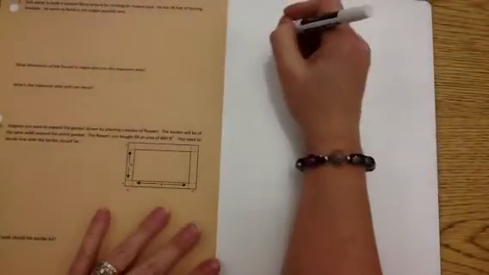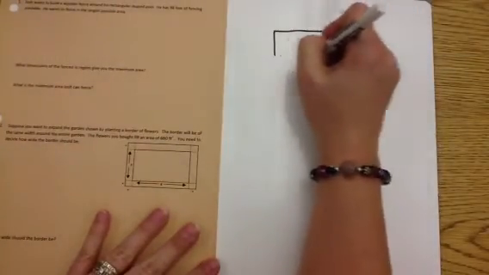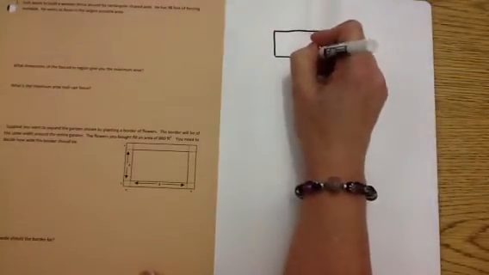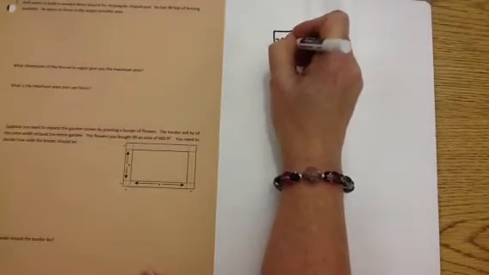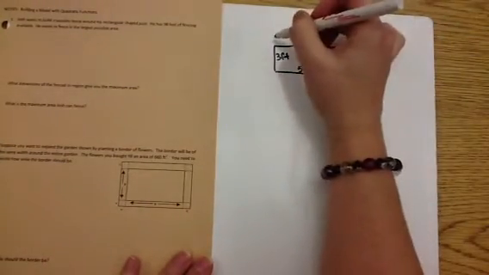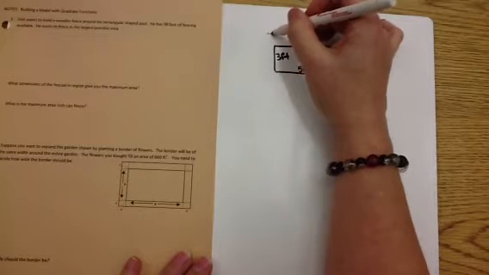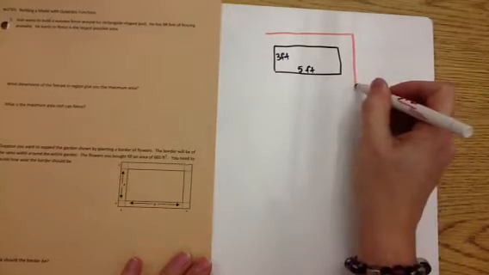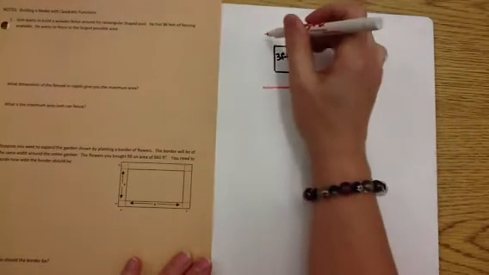So here's our picture. I'm going to redraw it here in a second. What we have is an existing garden that is 5 feet by 3 feet. And around this garden we are going to plant a border of flowers. Now the flower border is going to be the same width all the way around, so I want to draw my border to be equally spaced all the way around here.